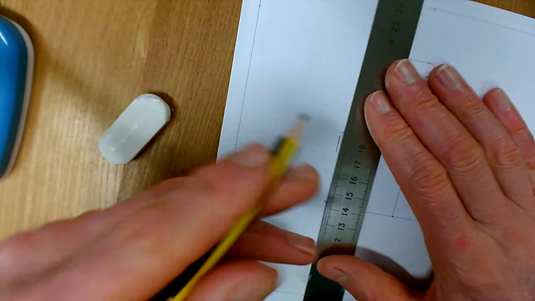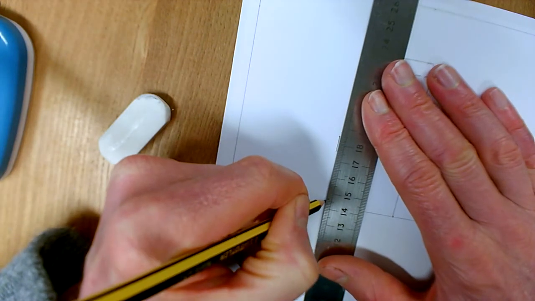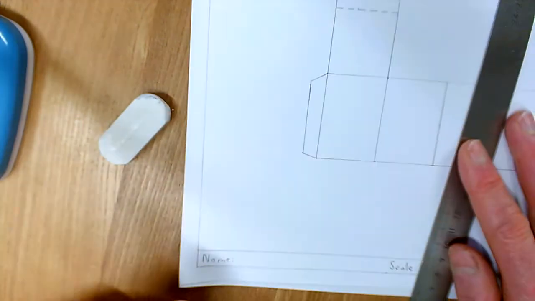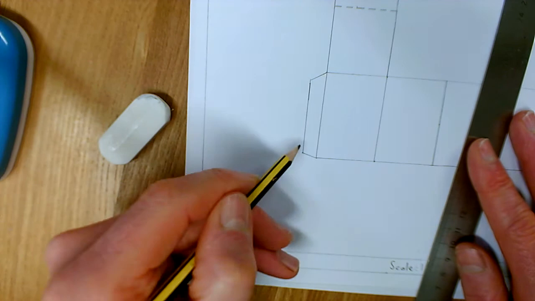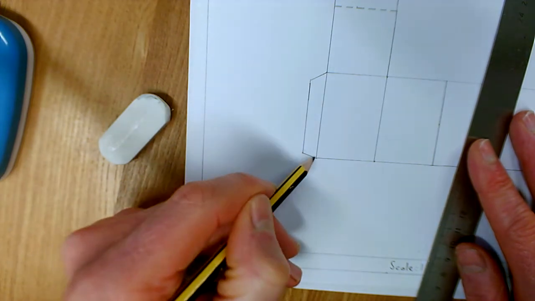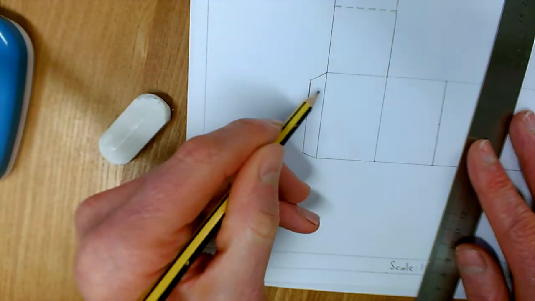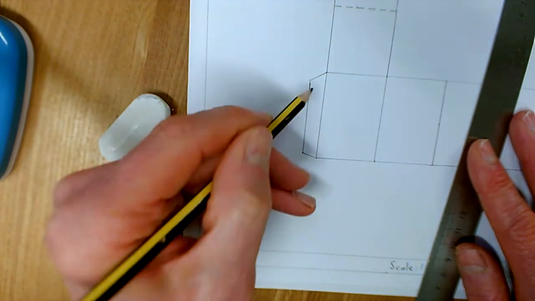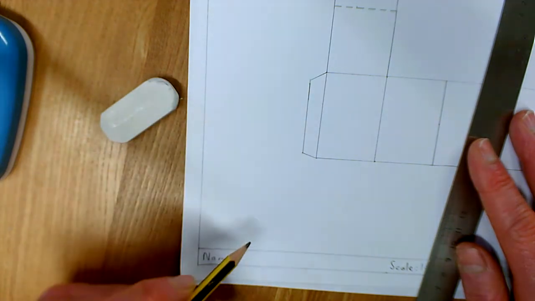Okay, there's my tab. It's okay. I suspect it's a little bit thinner there than there, so I would probably need to rub that out again and just make that a little bit more accurate.